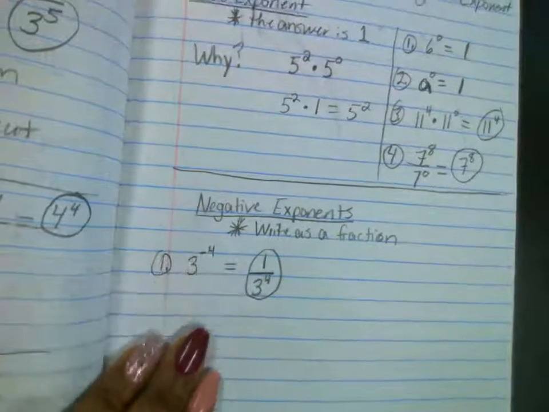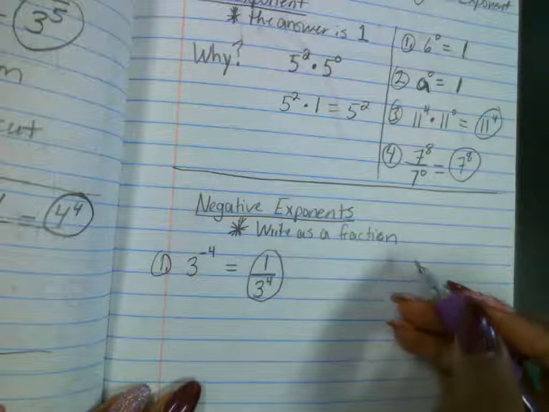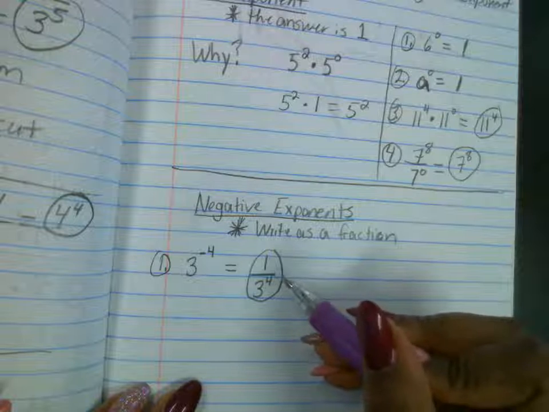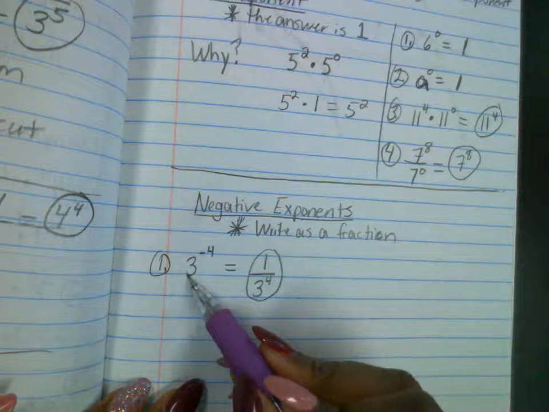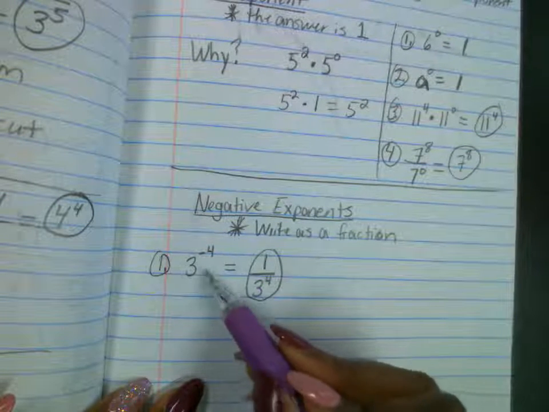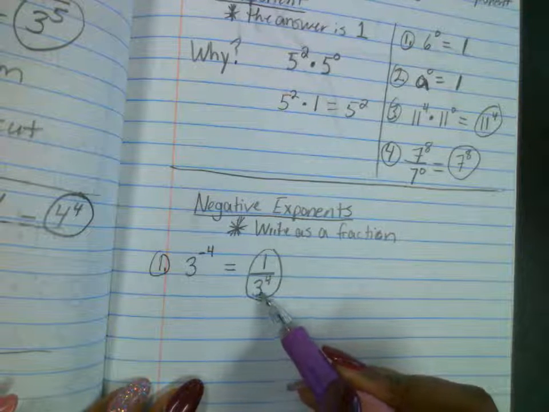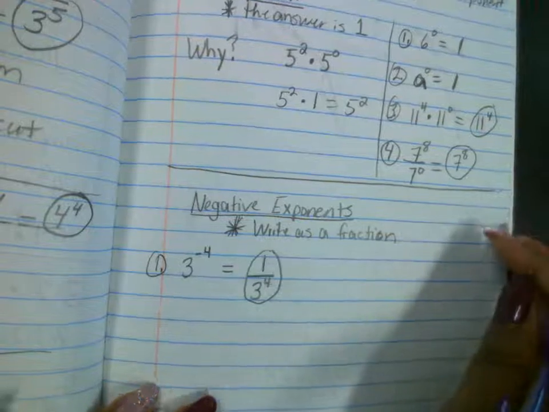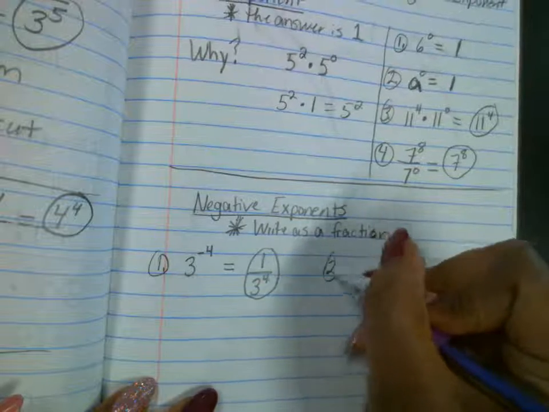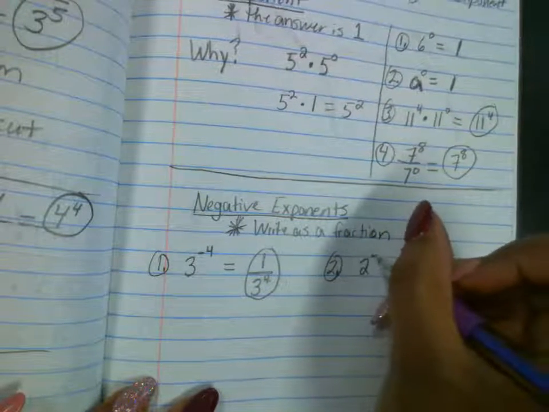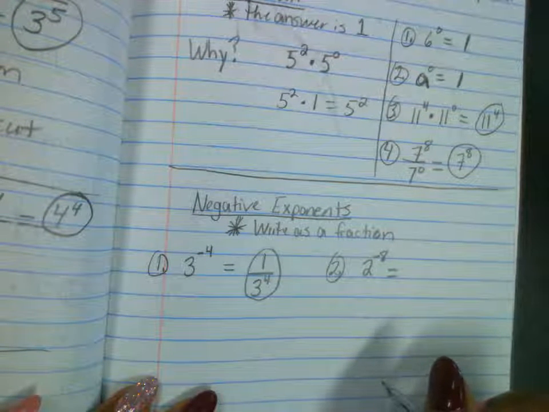All right, good people. We're doing negative exponents. When we write or solve a negative exponent, we write it as a division problem where our numerator, or top number, is going to be 1. So here we write 3 to the negative fourth power is equivalent to 1 over 3 to the positive fourth power. Let's do a couple more like that, and then I'll reverse it on you. Number 2, let's do 2 to the negative 8 power. See if you can write that on your own. What would be equivalent to that?